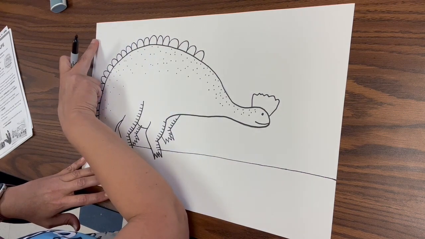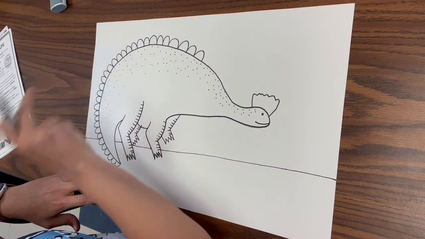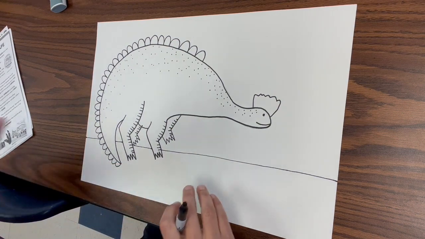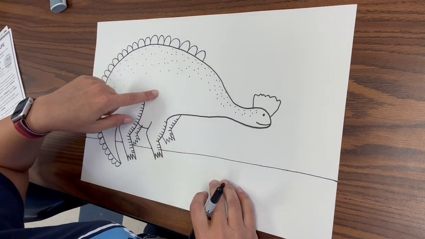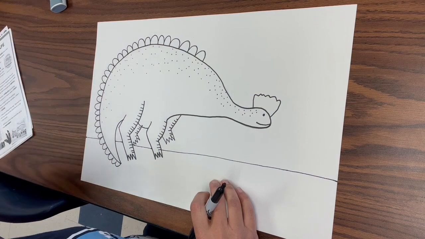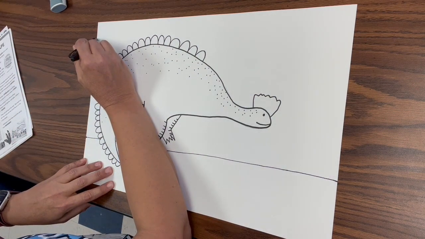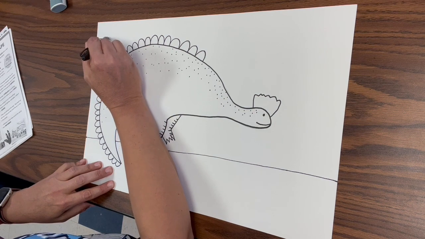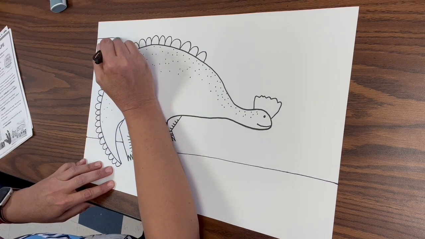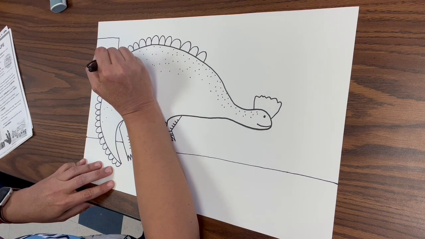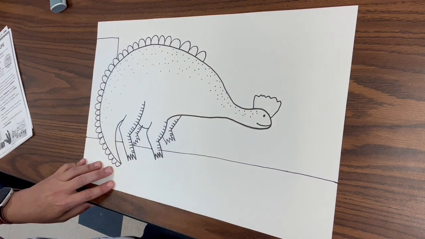I can only make part of a rectangle because the dinosaur is in front, the buildings are behind. So it's gonna look like this. Let me show you the first one. I'm gonna go across and I'm gonna go down until I get to my dinosaur and I'm gonna stop.